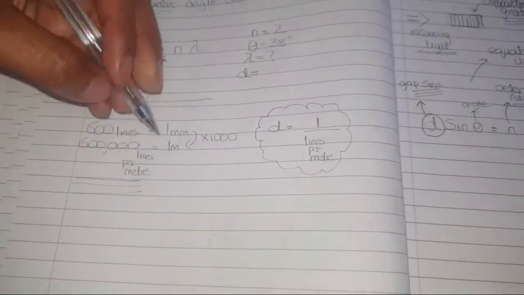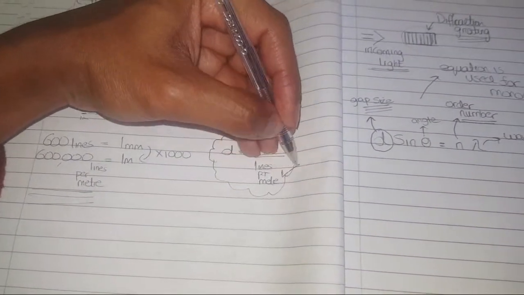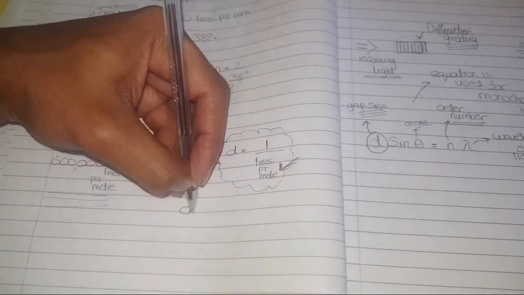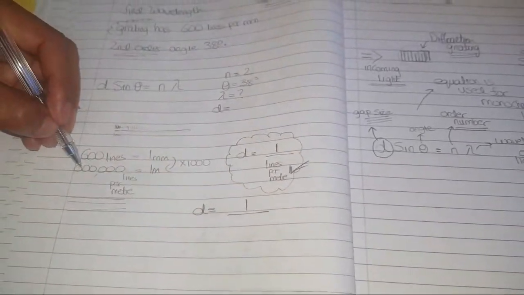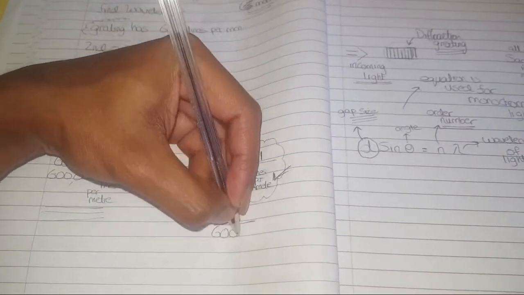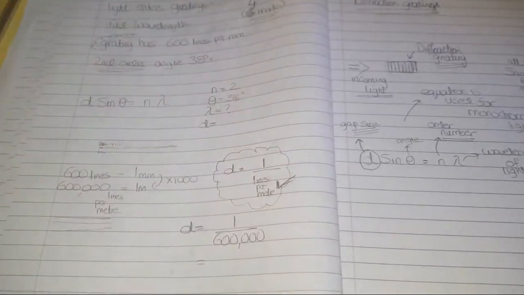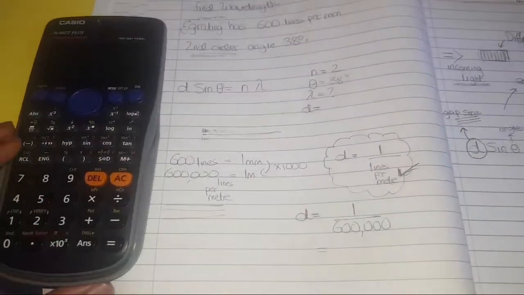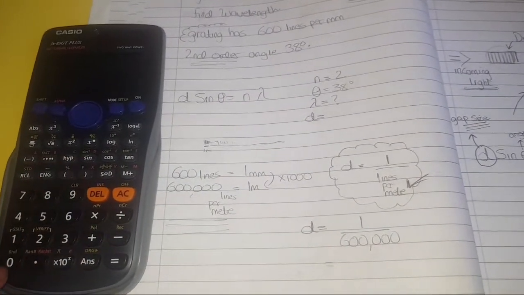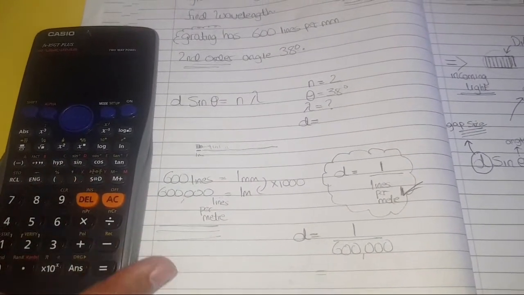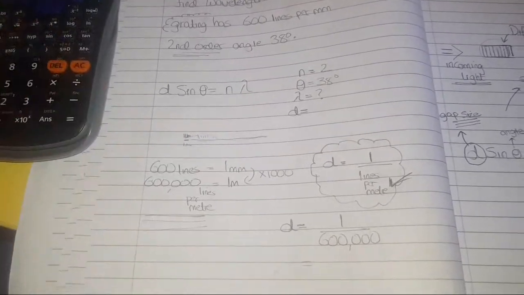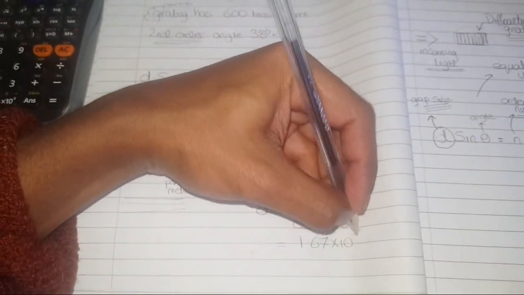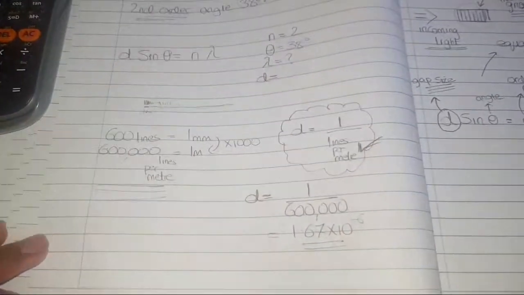We found the number of lines per meter there. So we got the denominator here. So if we do 1 over it, we can get what this little d is. So d would be 1 over this massive number there. And if you have a calculator, let's see. So 1 divided by it gives you 1.67 times 10 to the minus 6. So that's what we get there.